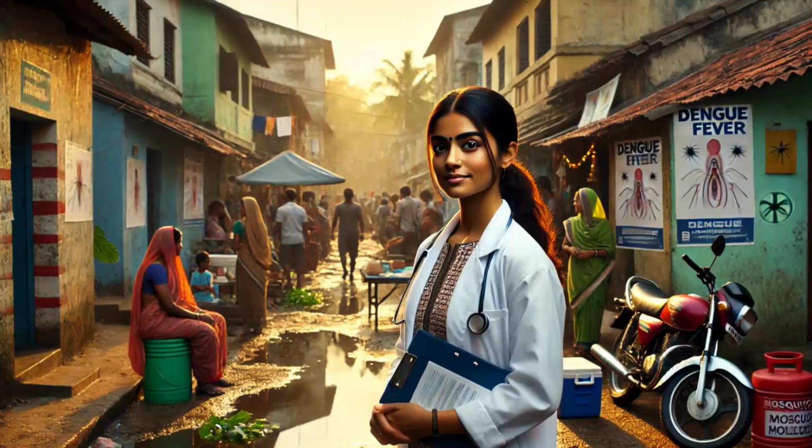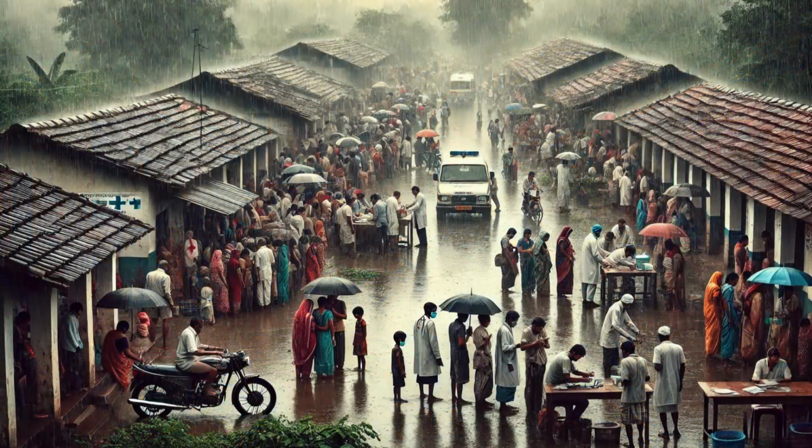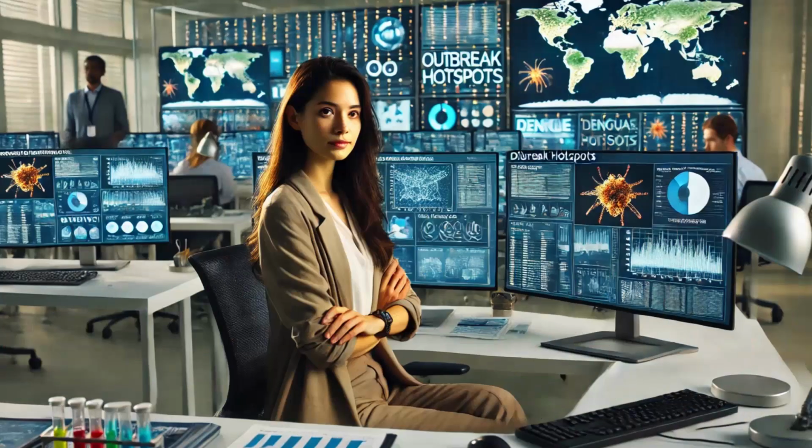Maya, a young epidemiologist from a small town in India, grew up witnessing the devastating impact of dengue fever on her community. Each monsoon season brought a surge in cases, overwhelming local healthcare resources and causing widespread suffering. Motivated by these experiences, Maya pursued a career in data science, believing that analyzing disease data could provide crucial insights to better manage and prevent outbreaks.